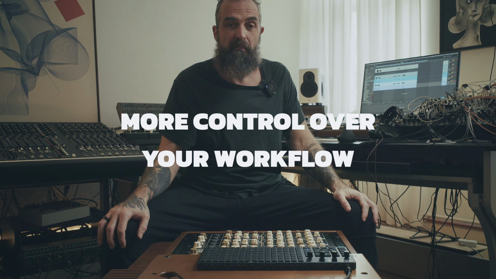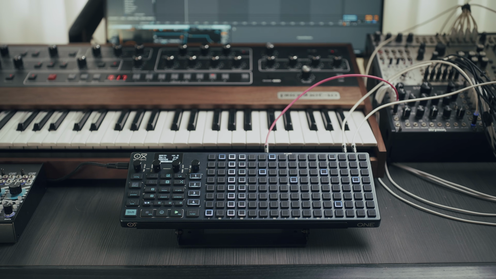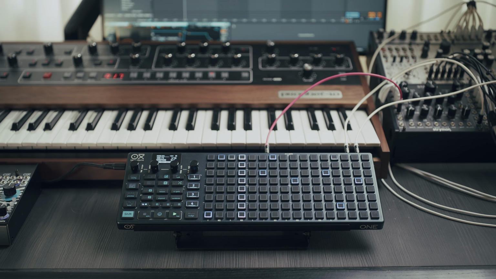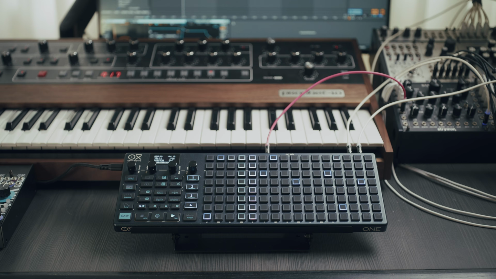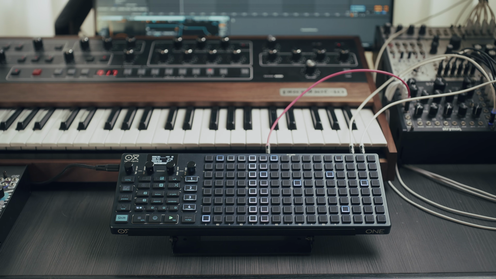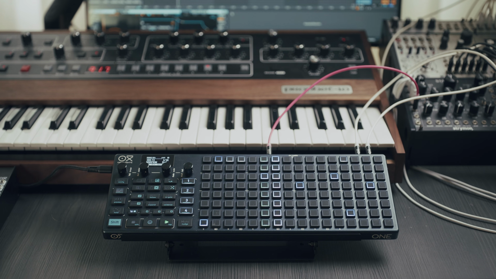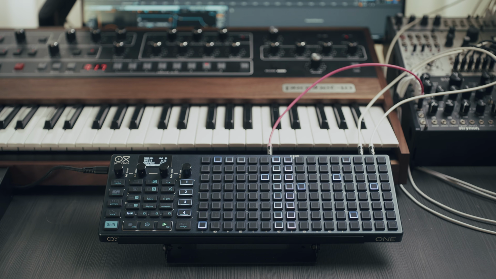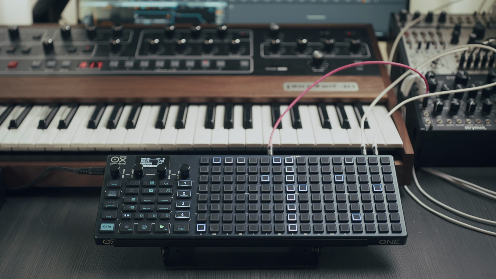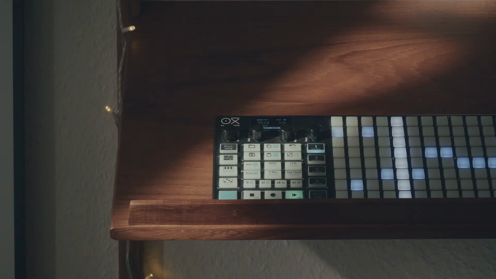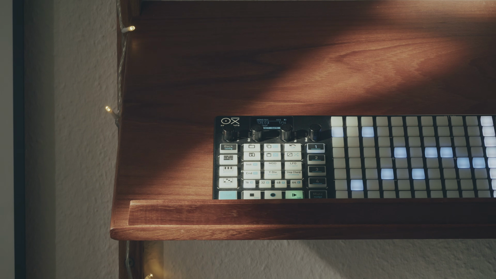Number 7. More control over your workflow. The OXI One puts you in charge of how you create. Whether you are working on a simple 4-bar loop or orchestrating an intricate live set, the sequencer adapts to your workflow. Features like pattern chaining, song mode, and harmonization ensure that your creative process feels natural and smooth. These are just the basic reasons to choose a hardware sequencer. With the OXI One, you unlock even more powerful features that elevate your composition to new heights.